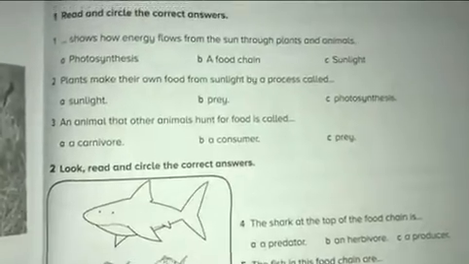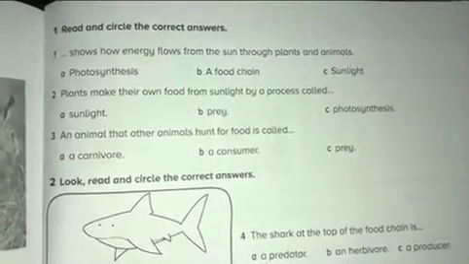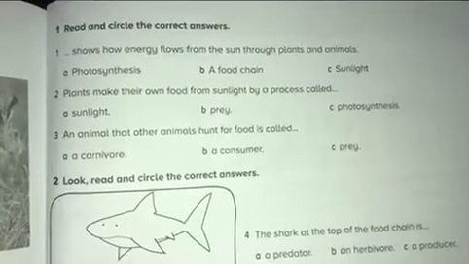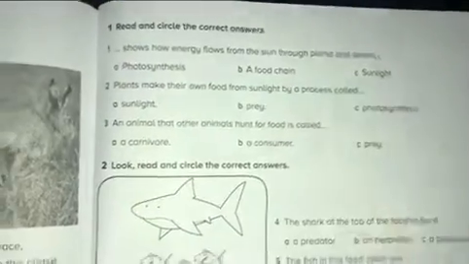We are going to read number 1 together. Number 1. Shows how energy flows from the sun through plants and animals. Is it photosynthesis, food chain, or sunlight? We can go back to page 85.